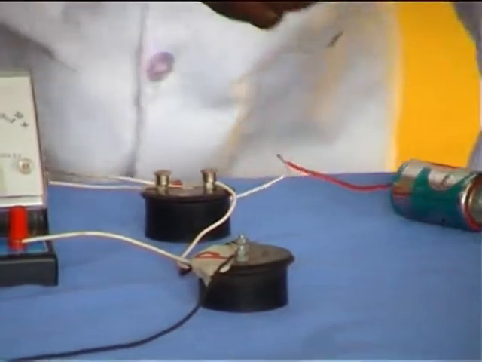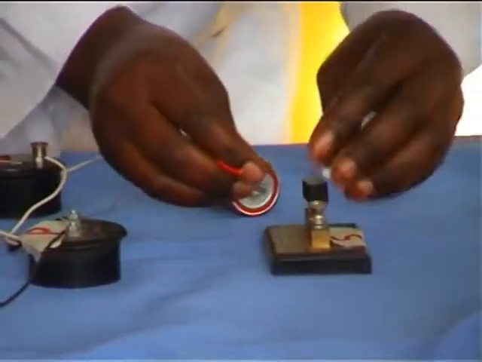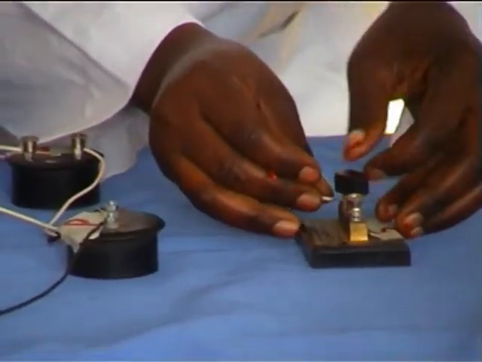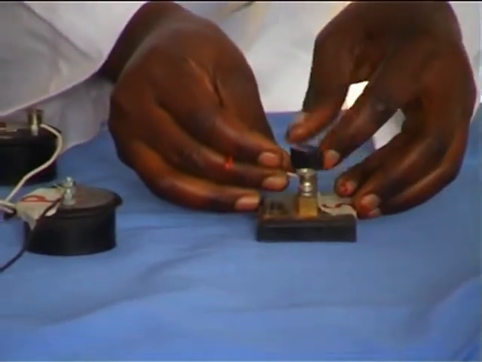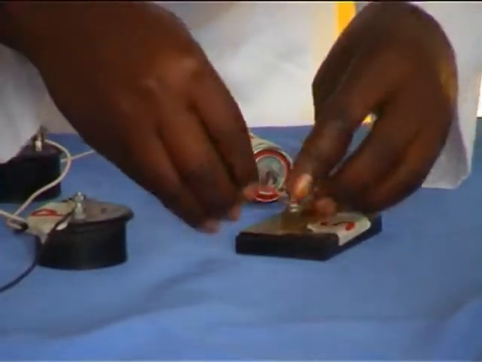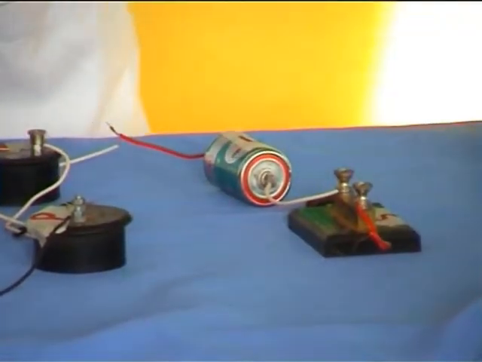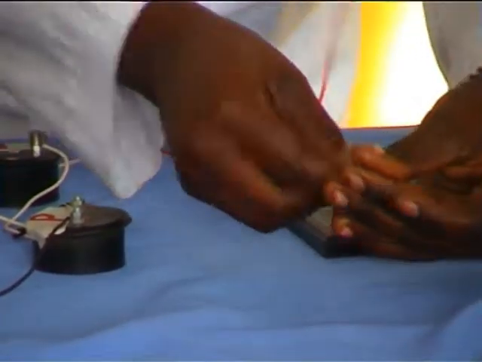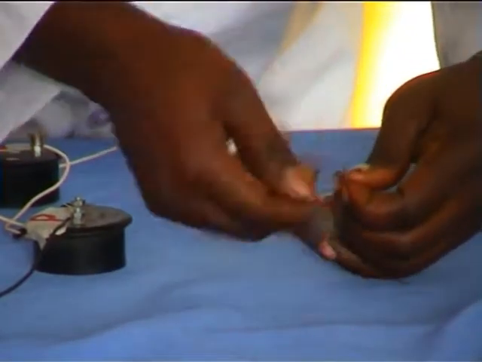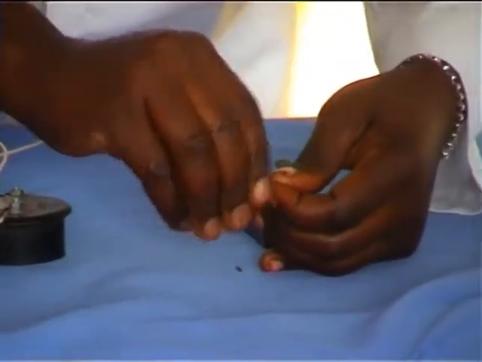From the positive terminal of dry cell, connect to the switch. From the switch to the point where resistor P and resistor Q meet.